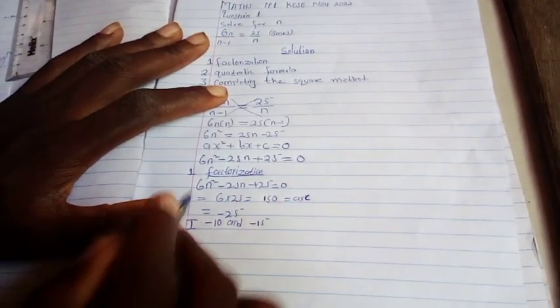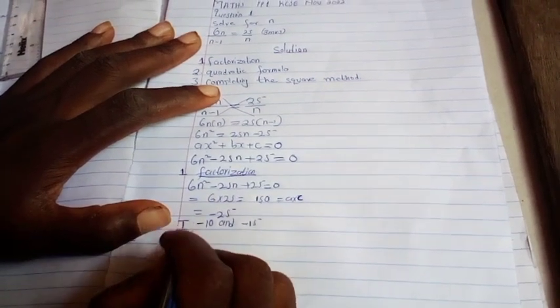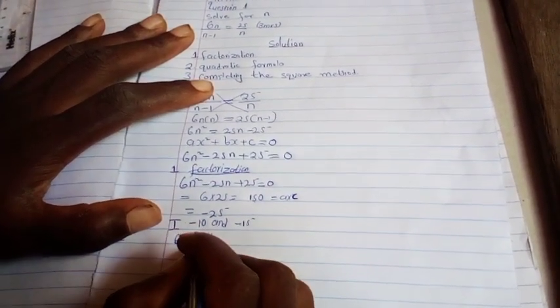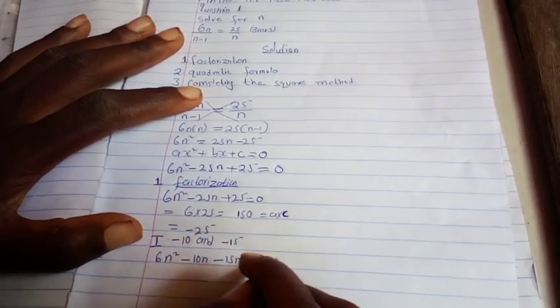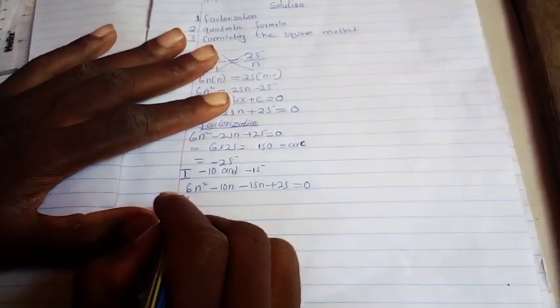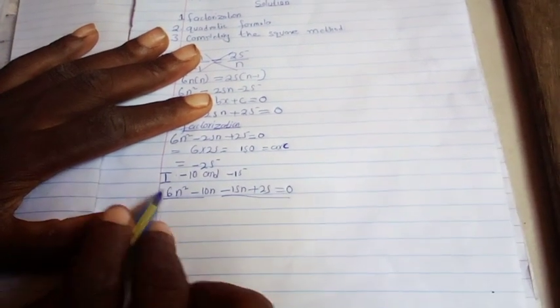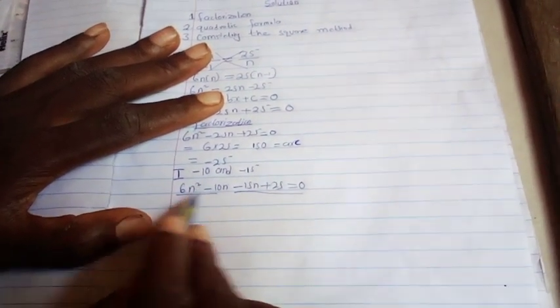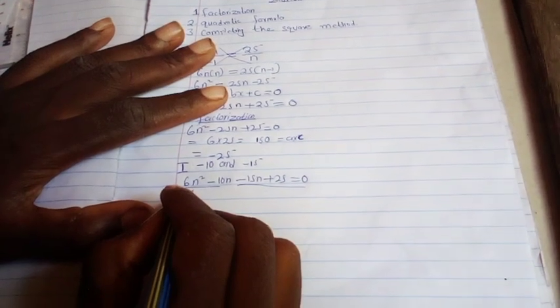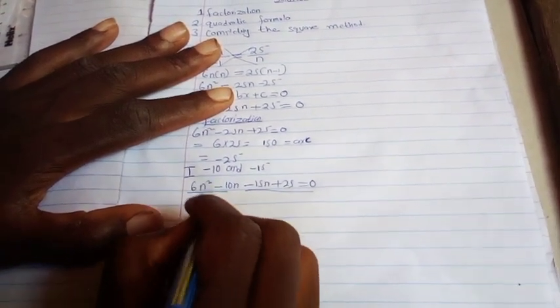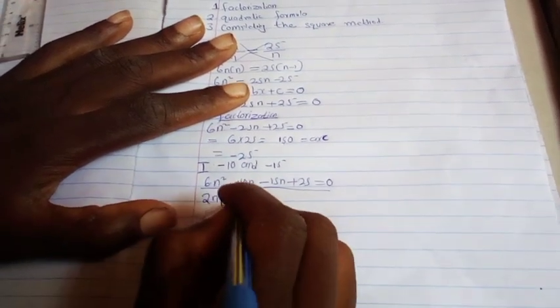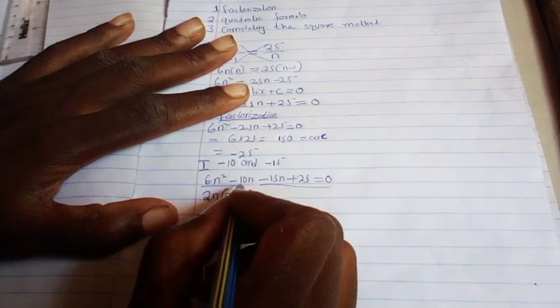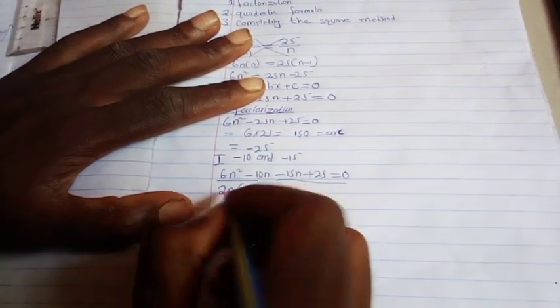So basically what you do here, you split this one now. You'll remain with 6n squared minus 10n minus 15n plus 25 is equal to 0. So you group them into pairs. You find the common factor between 6n squared and minus 10n. The common factor here will be 2n. When you open the brackets, 6n squared divided by 2n remains 3n, minus 10n divided by 2n remains 5.